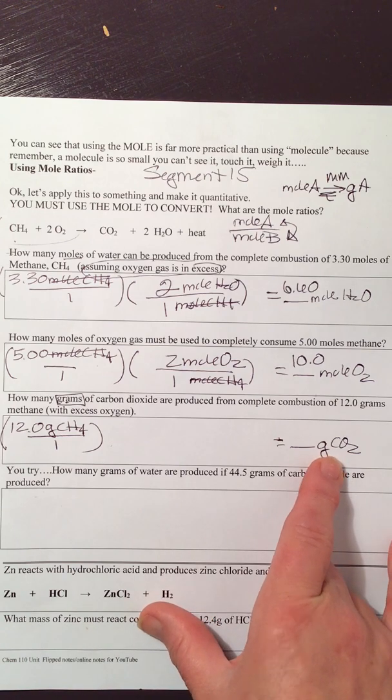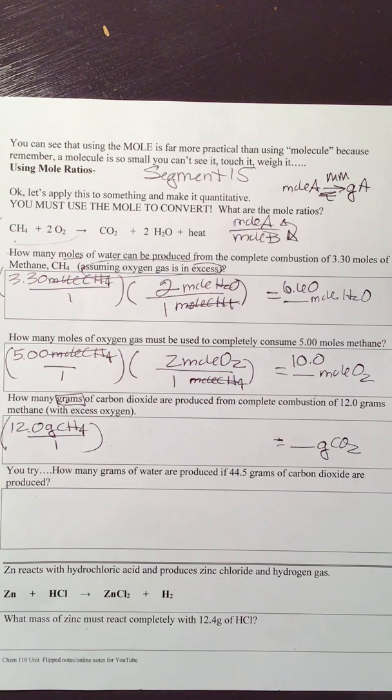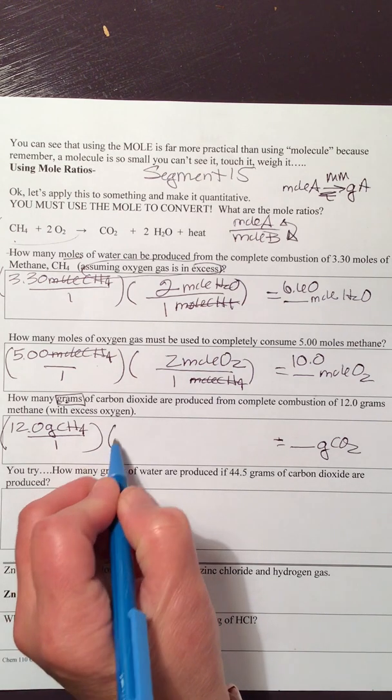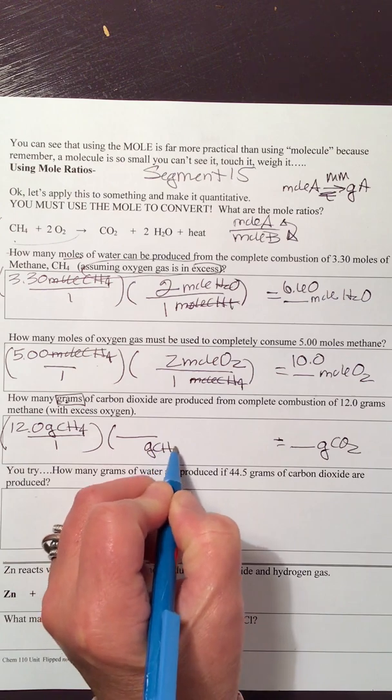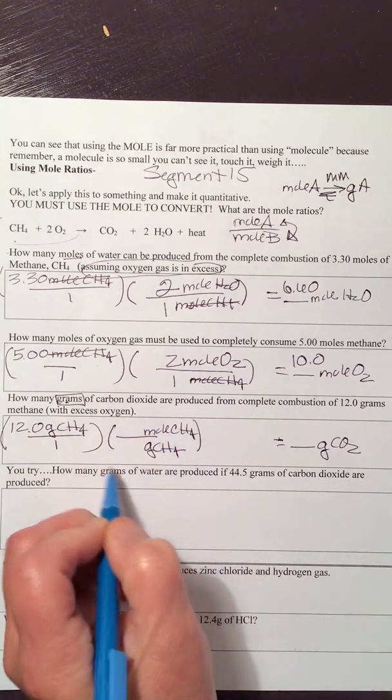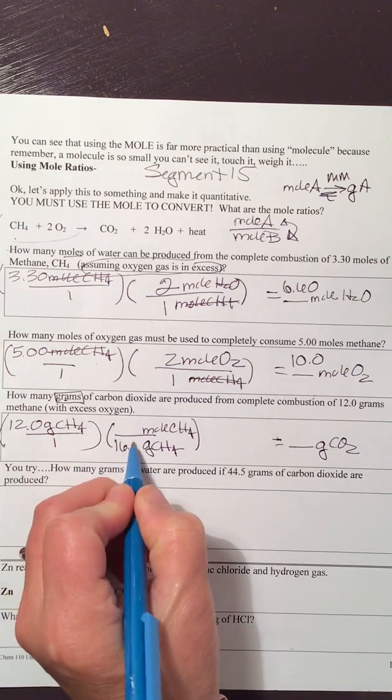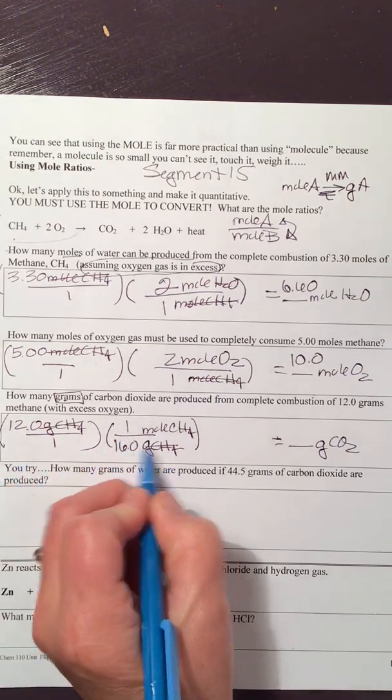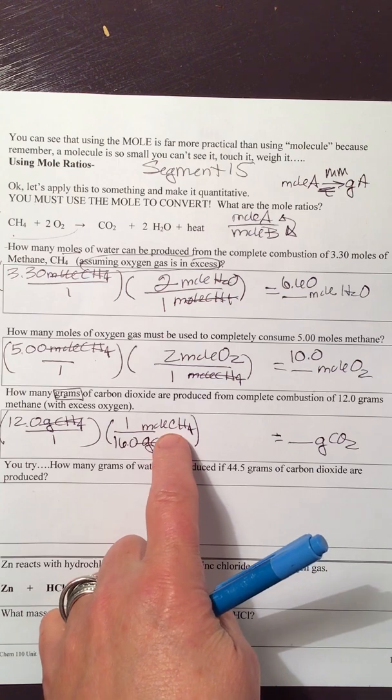Now for the sake of the video, I'm going to sprint past how to add that up. If you don't know, you need to stop, pause, and practice that before you move on. Gram CH4, mole CH4. So here's where my molar mass is going to come in, 16.0, and notice we're in mole.